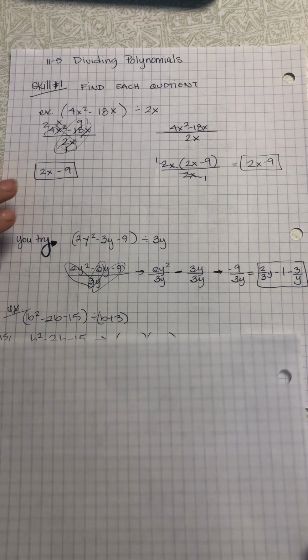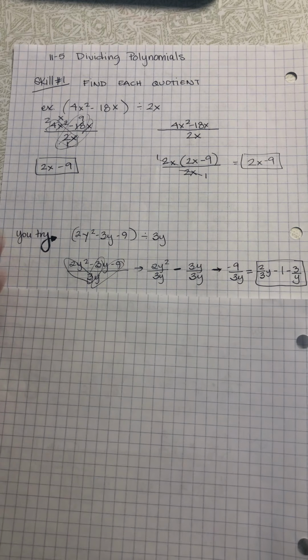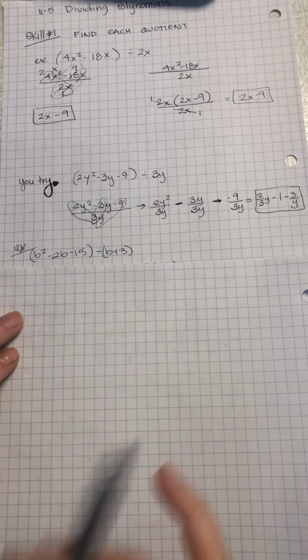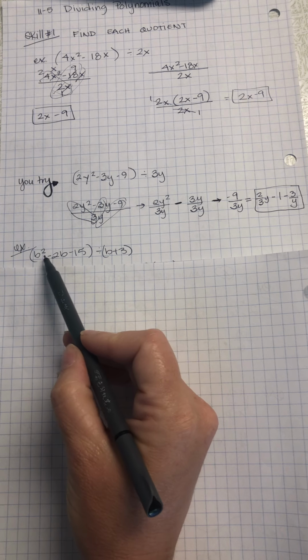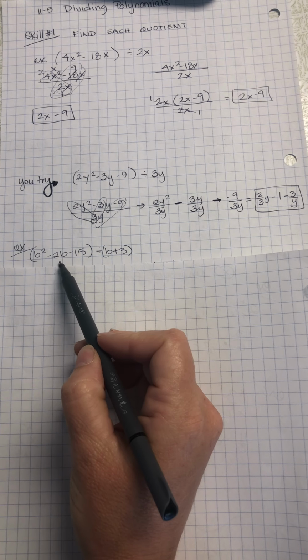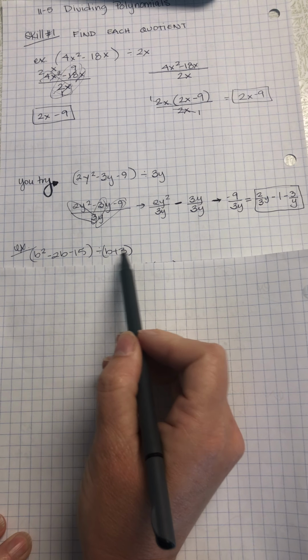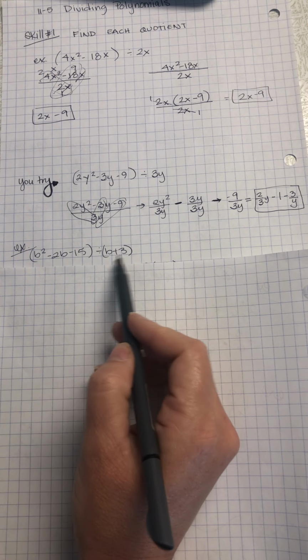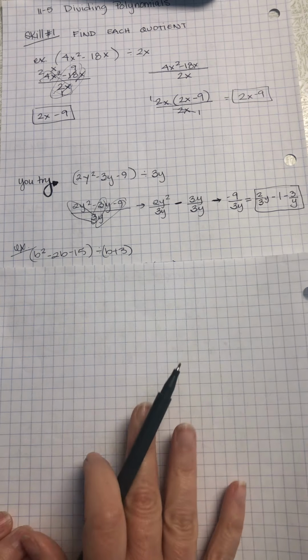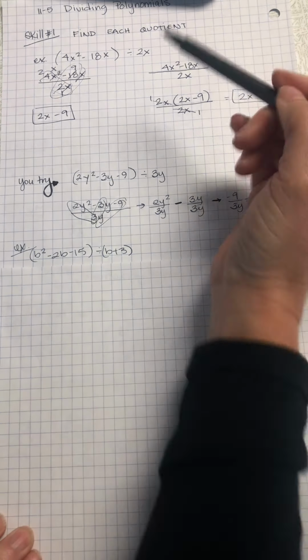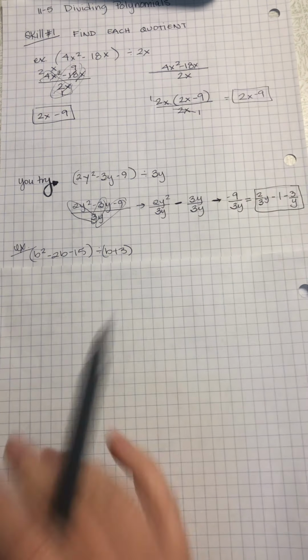All right, let's take a look at another example. b squared minus 2b minus 15 divided by b plus 3. So this time we have a set of parentheses because it's a binomial. Okay, so far we've only done monomials. So now we've got a binomial.